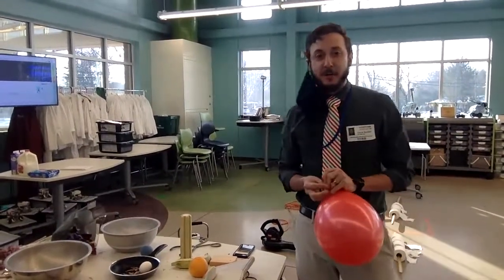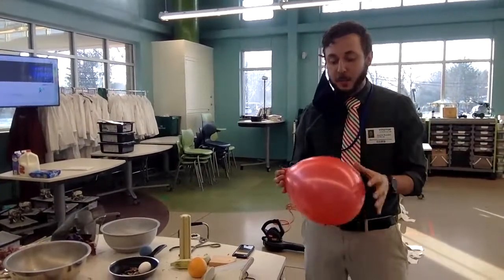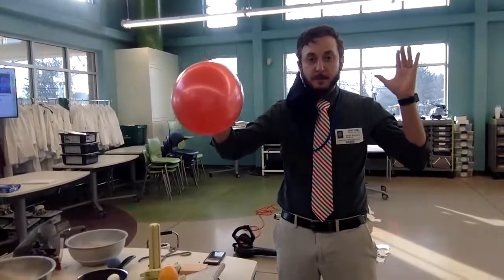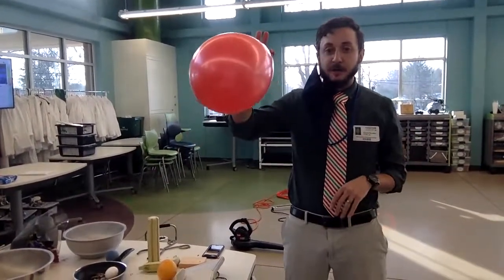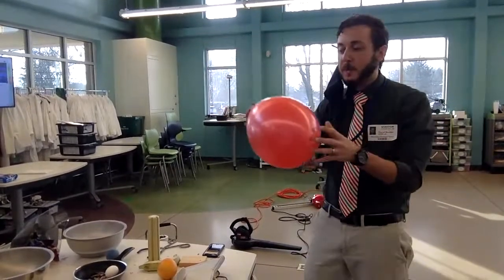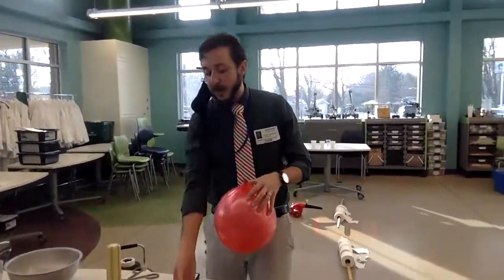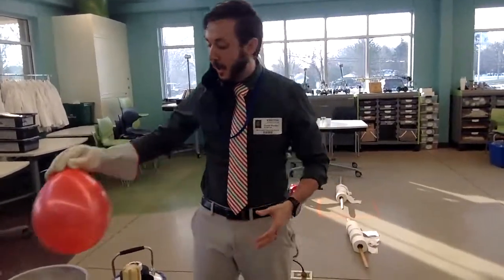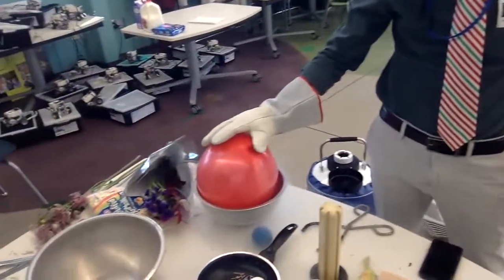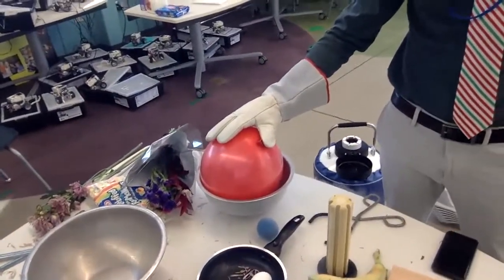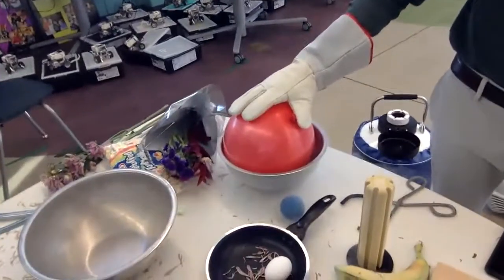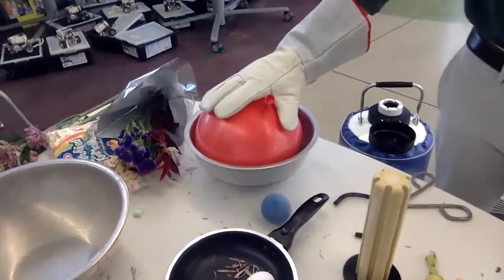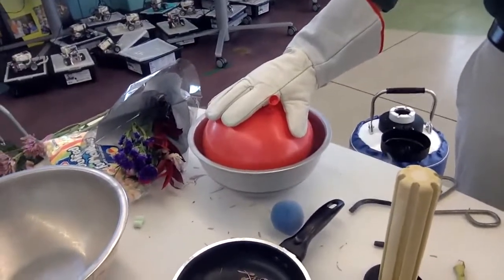If you think about the three states of matter, solid, liquid, gas, air takes up the most volume. Right now the air from my lungs is inside the balloon and fills it up. What happens when I put it into the liquid nitrogen is it changes that air into a liquid. My balloon will begin to condense, getting smaller and smaller, as I'm freezing, or changing the state of, the oxygen and the carbon dioxide in the balloon to a liquid.